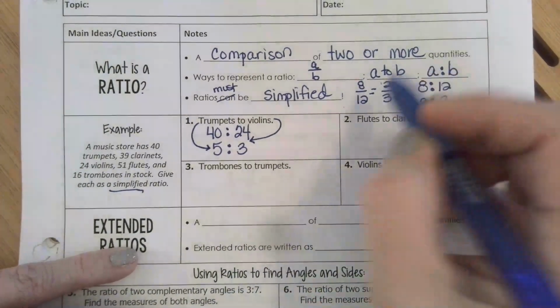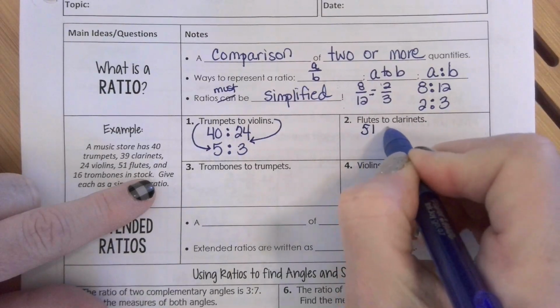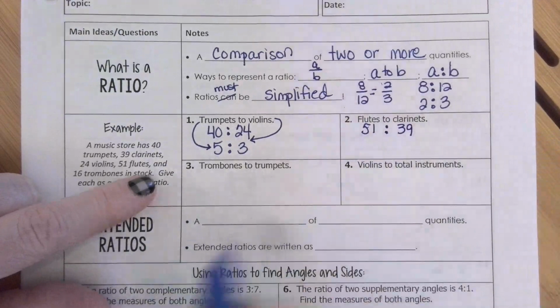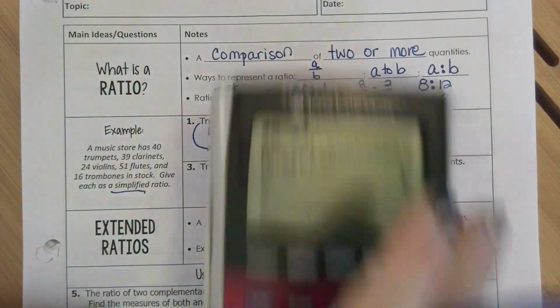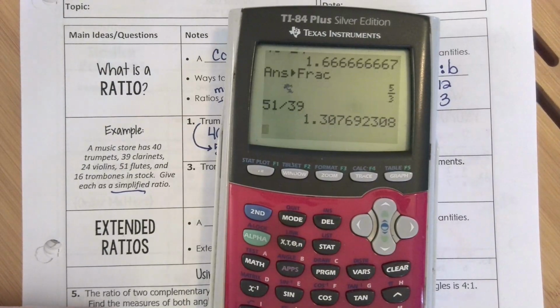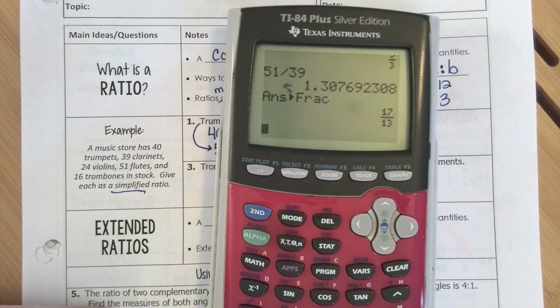Okay, flutes to clarinets. So there are 51 flutes over here, and there are 39 clarinets. And you look at that and you're like, yeah, does it reduce? Well, our calculator will tell us. It does reduce, 17 to 13.